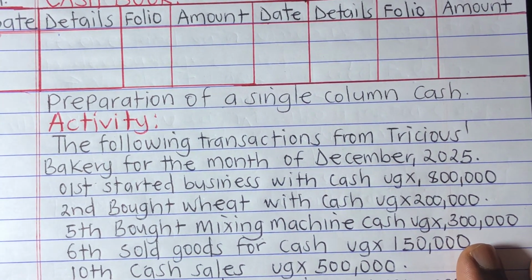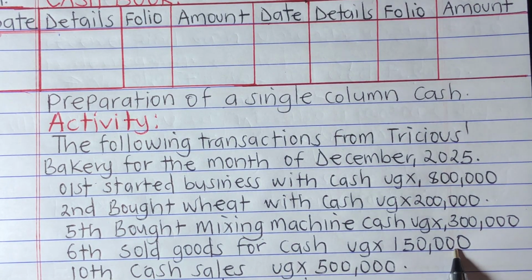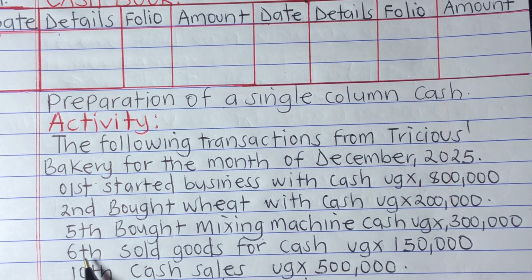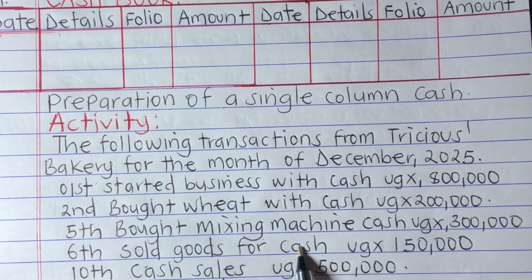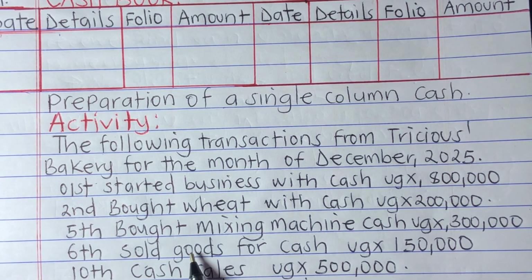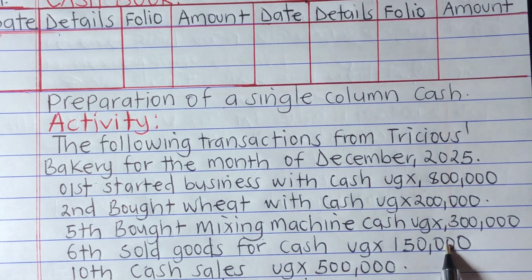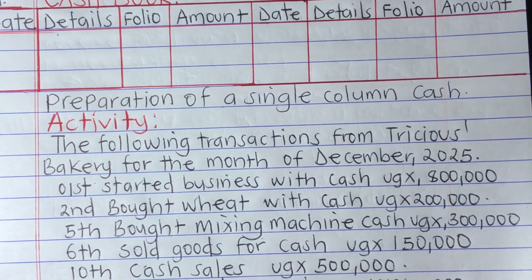Let's go to 6th. So it is on 6th, sold goods for cash, UGX 150,000. So if a business sells goods and receives cash 150,000, meaning that it is receiving money from what it has sold. Meaning we record this transaction on 6th on the debit side, meaning the business received money from what it sold. So you just come and record it on the debit side of the cash book because the business is receiving money.